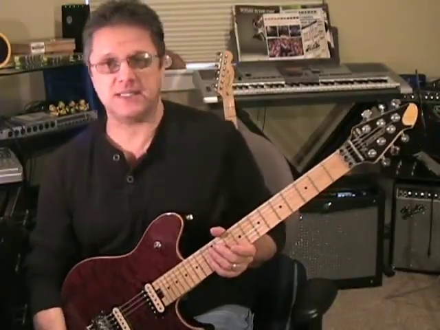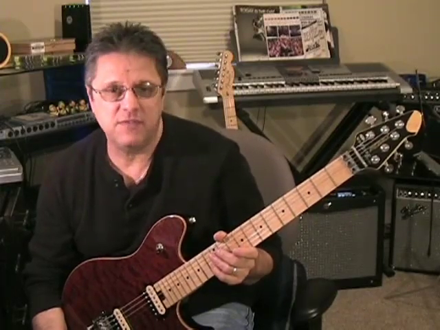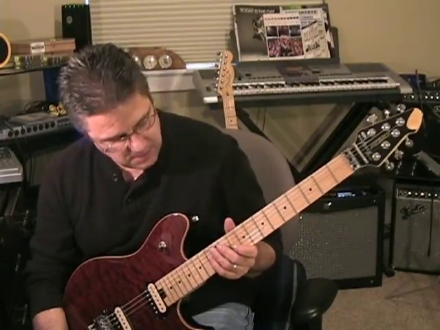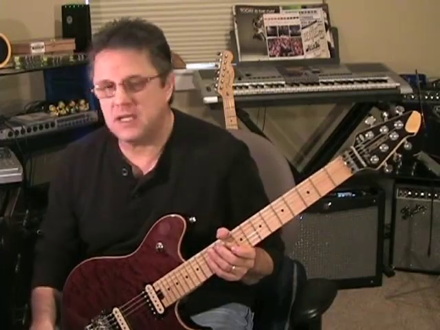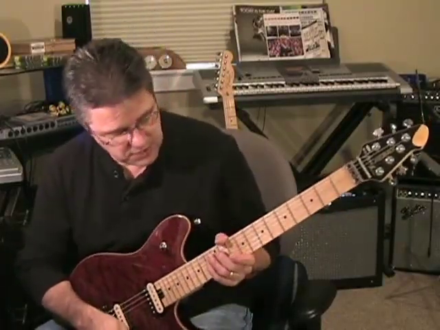How the Aeolian scale works and how it kind of fits into certain styles of music. It's a very versatile tool for us to use, and in this particular case it's going to be set to a rock jam track. I guess Eddie Van Halen likes that scale a lot. He uses the Aeolian, from what I understand.